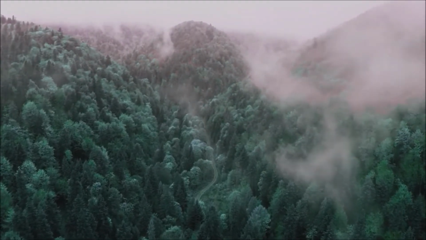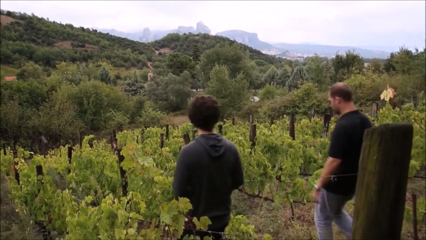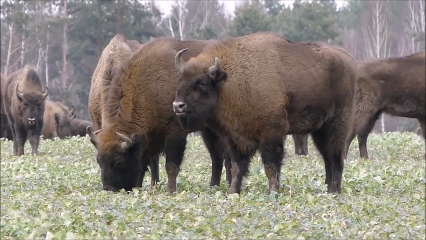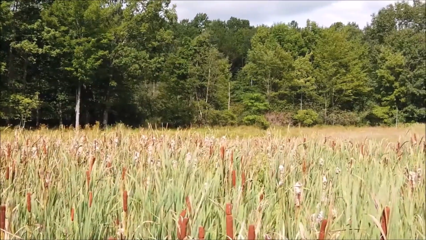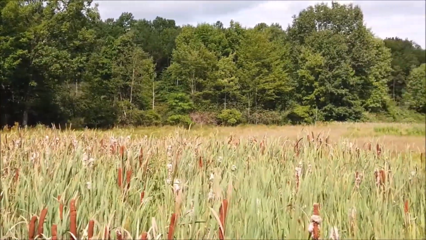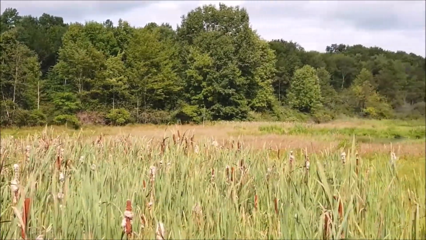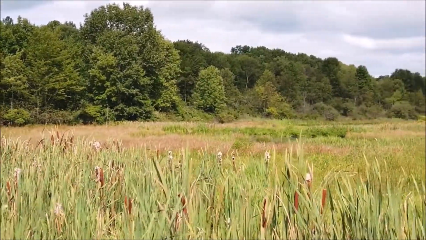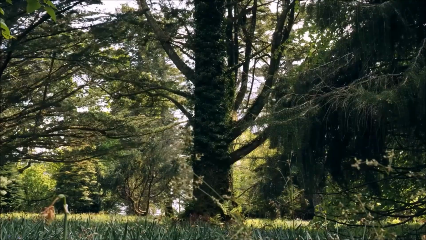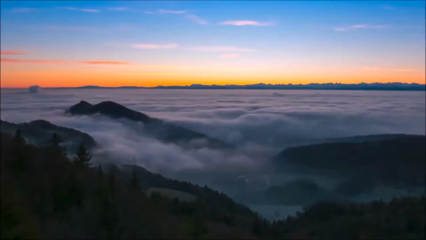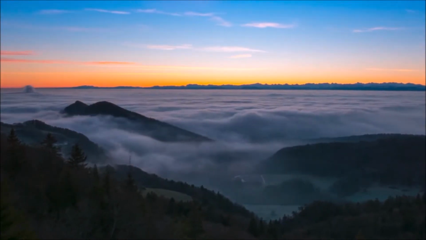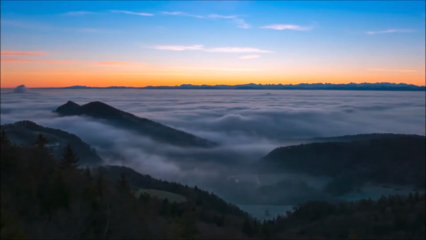By converting degraded lands to organic farming, rotationally managed pasture land, reforested land, and restored wetlands, we can sequester excess atmospheric carbon into the soil. These biological systems can hold large amounts of carbon and also promote biodiversity and ecological health. The exact amount of carbon sequestered depends on the regenerative technique used.